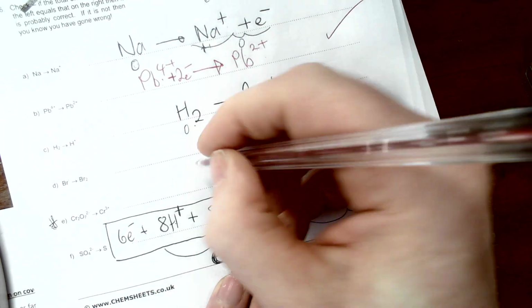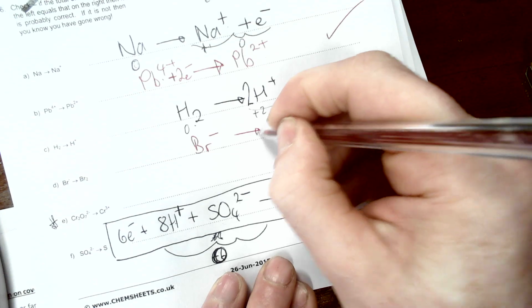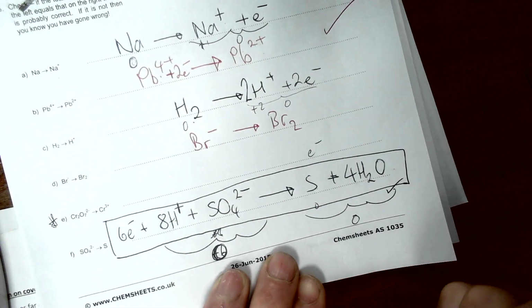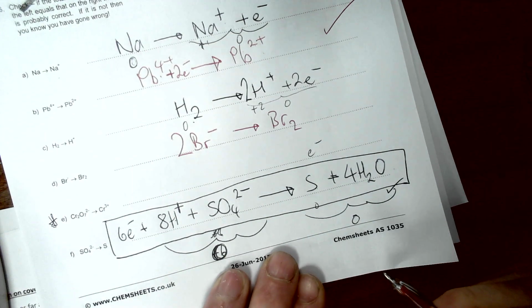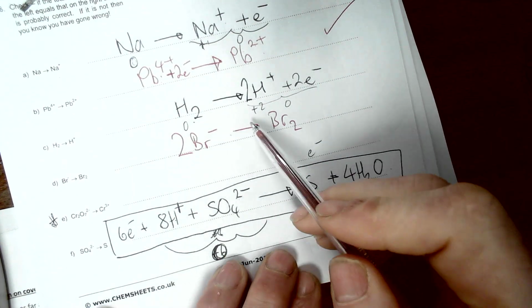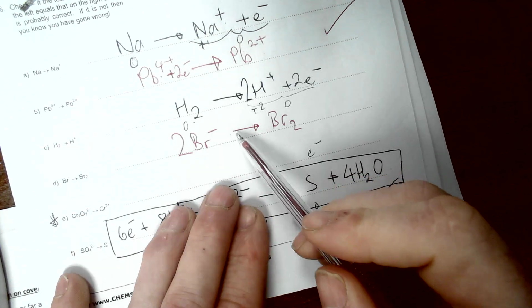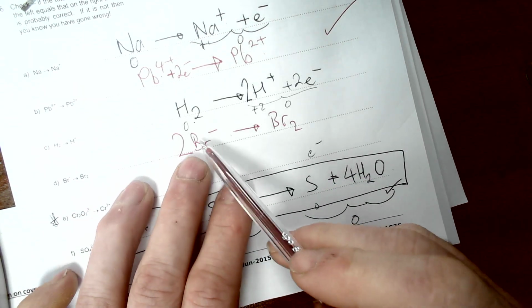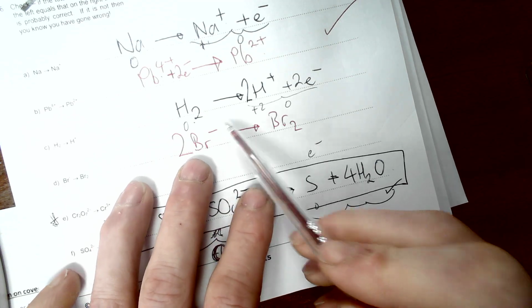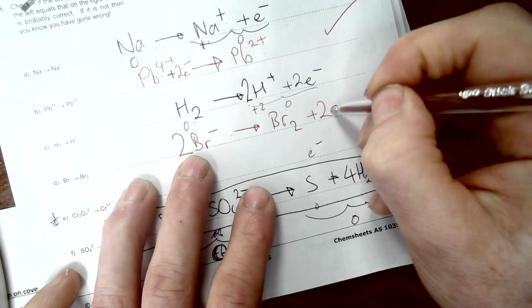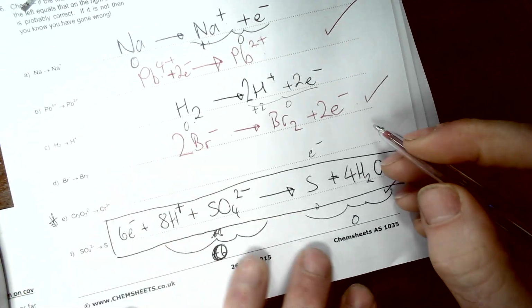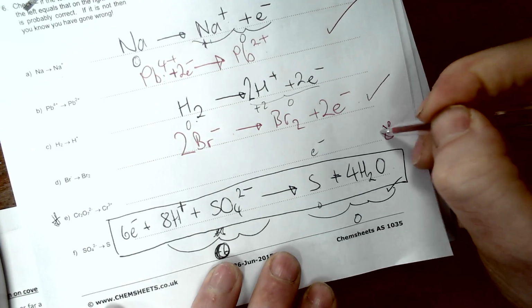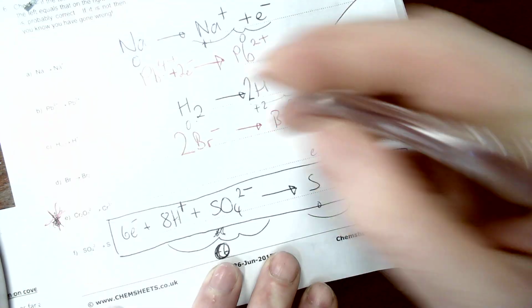Br- to Br2. So I'm going to write those in first. First step is to balance the elements itself. I'm going to need 2 of them. Don't need to balance any hydrogens, don't need to balance any oxygens. All I've got to do now is balance charges. Currently, this side is 2-, and I've got to put some electrons in, so I'm going to make this side 2- as well. That one is now balanced. I'm going to do the next one in a minute, because I guarantee loads of you will get it wrong. I'm coming back to that one in a sec.